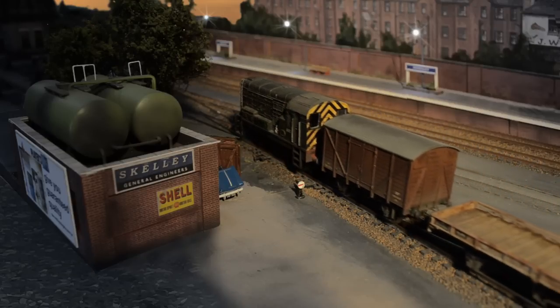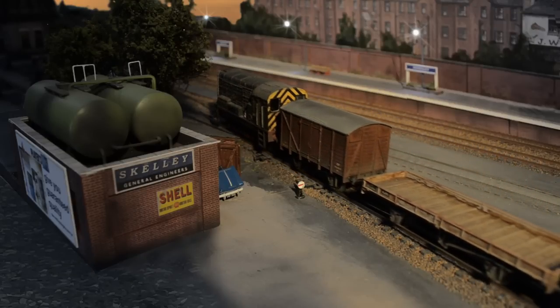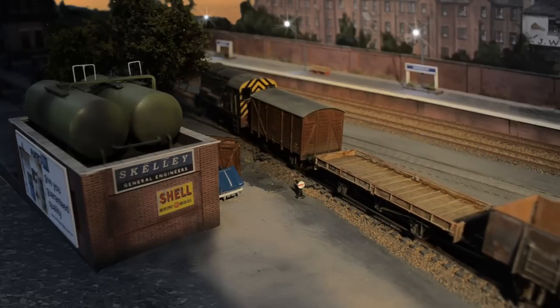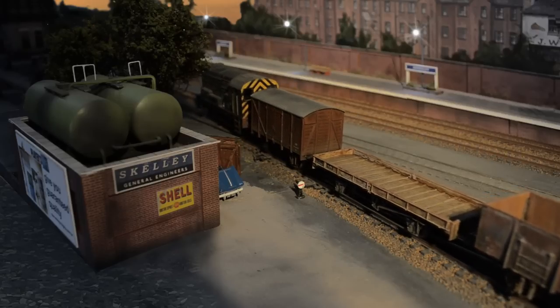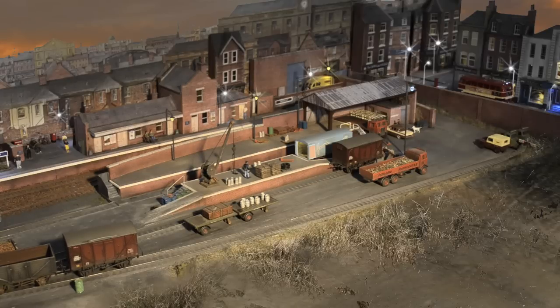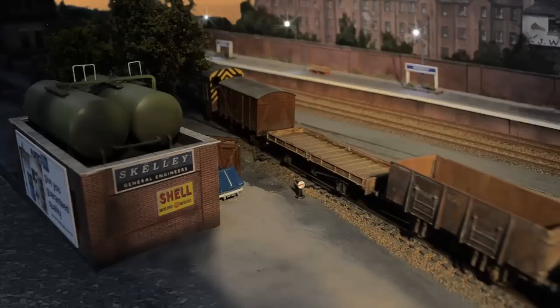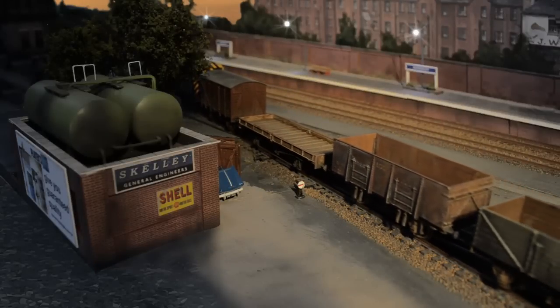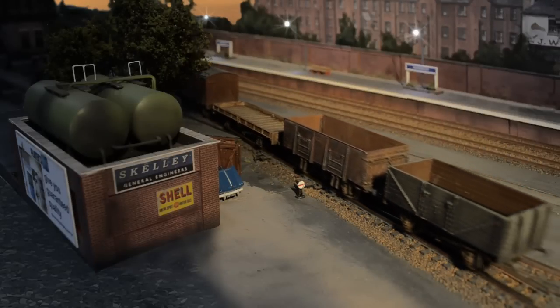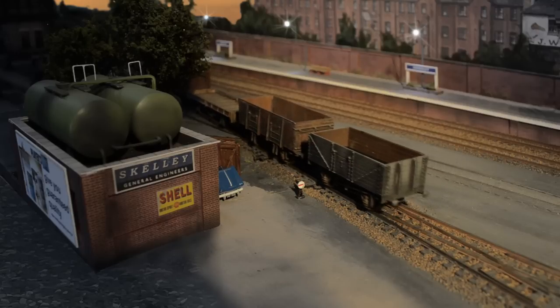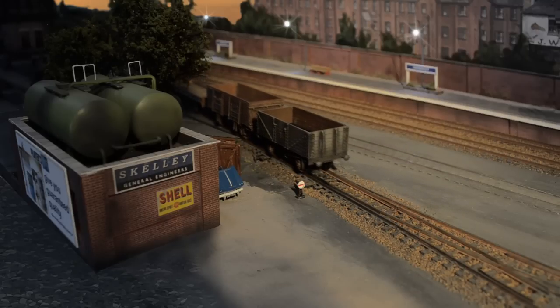Reg will make up the King's Lynn return train ready for the 5:15 arrival. The fruit van is attached and will be uncoupled before leaving the siding. The return train for King's Lynn is now ready and will be moved to the Bridge End sidings to await the 5:15.